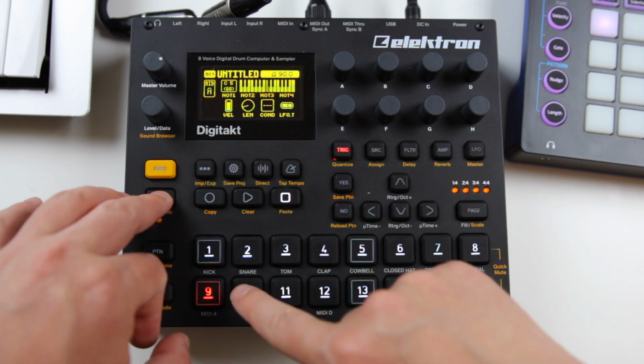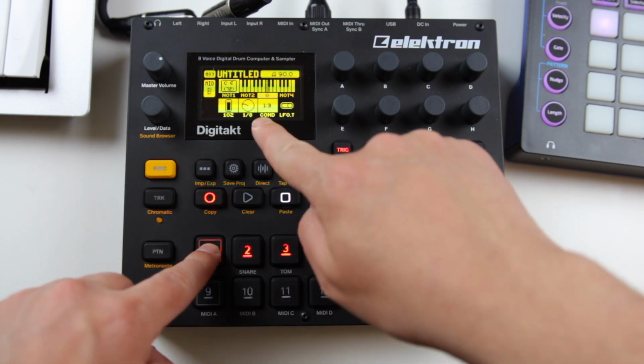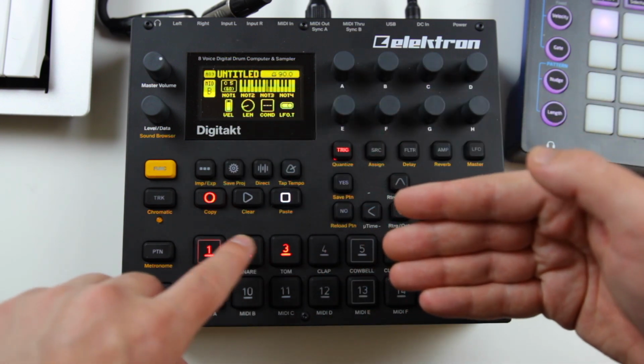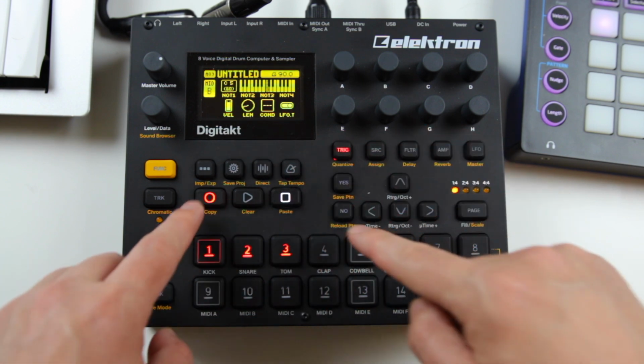And on track number 10, I've just added a short pattern with 3 notes that have a trig condition. The first note is played once every third time the pattern loops. This one is played once every third, and this one is played once every third. So let's listen.